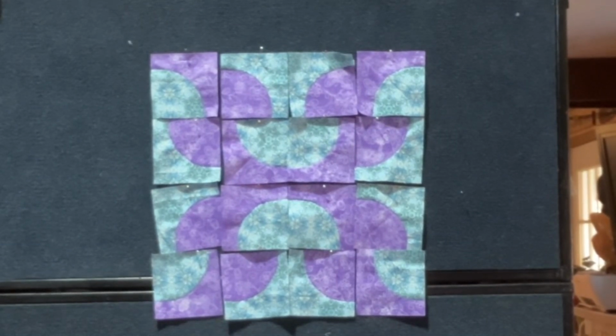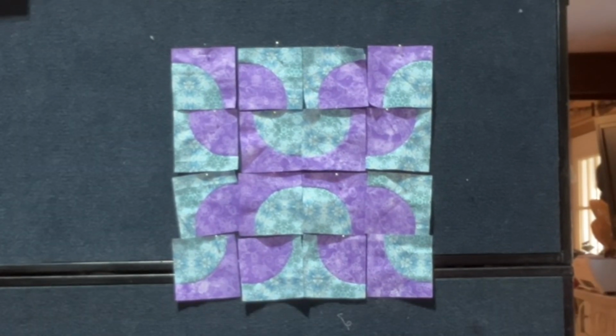And this one is called Drunkard's Path Variation. Looks like an H to me.